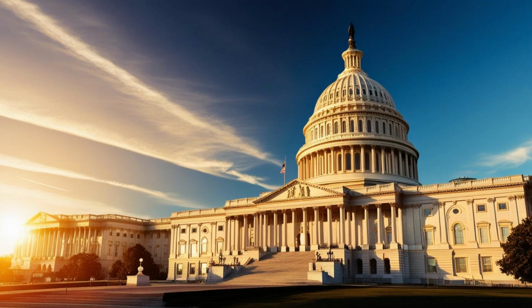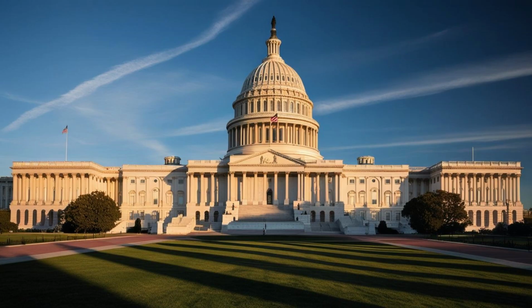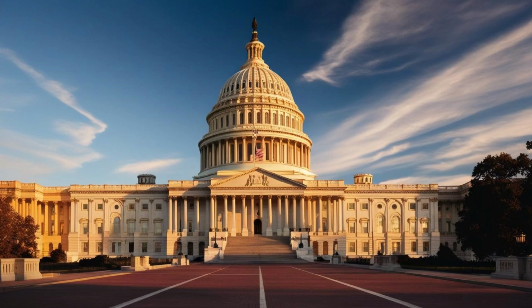Though Richard Nixon resigned in disgrace, the lessons of Watergate continue to shape American politics today. It serves as a reminder that no one, not even the president, is above the law, and it underscores the importance of transparency, accountability, and the rule of law in safeguarding democracy.